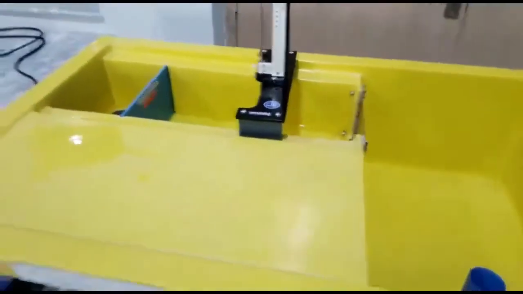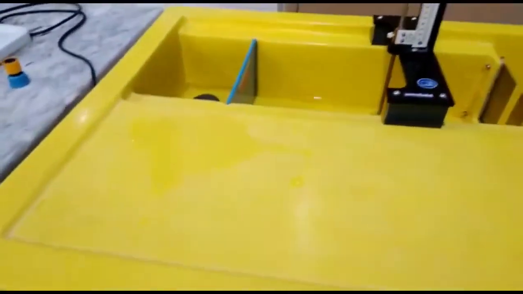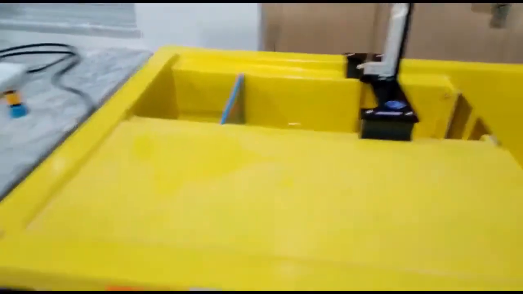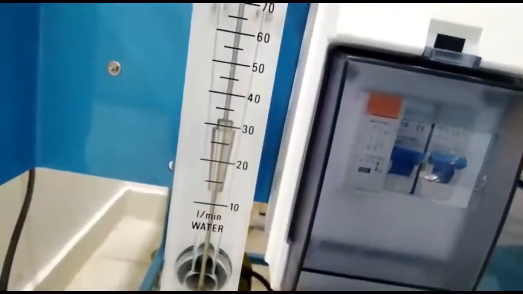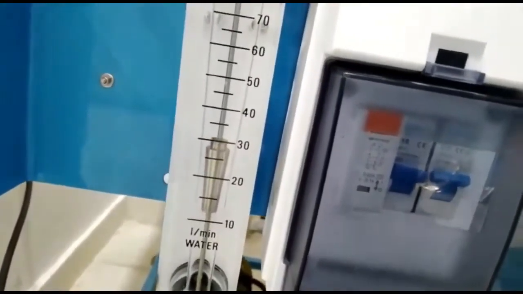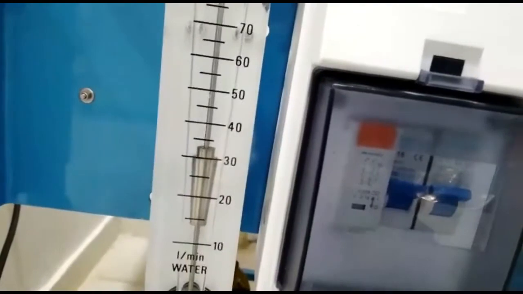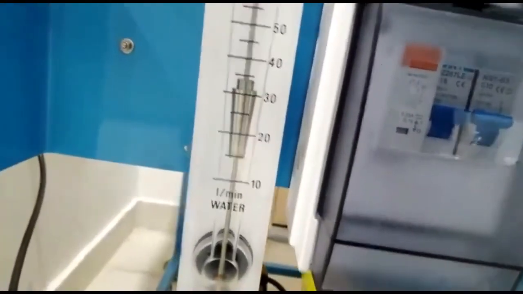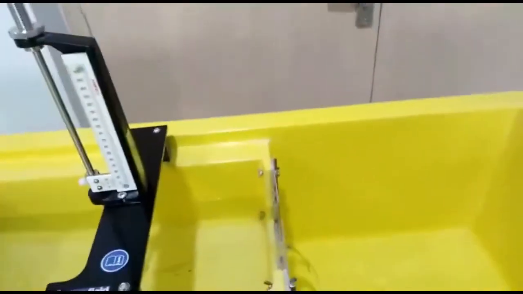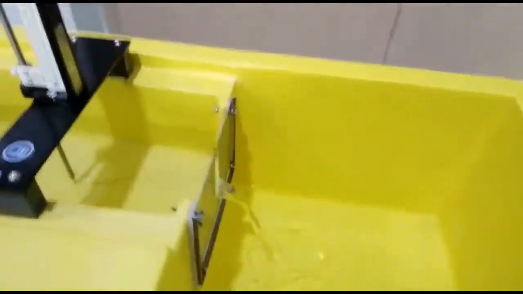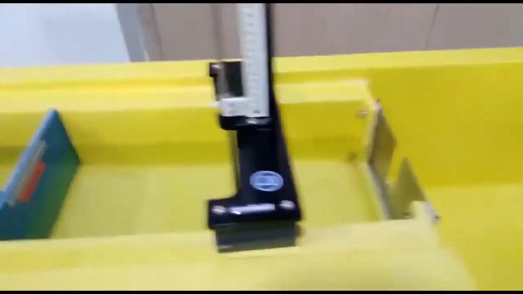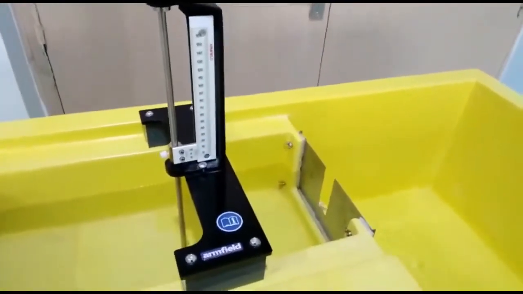So let me do that. Let me turn on the pump. Okay, so I can set the discharge from this knob. Let me make it 30 liters per minute. Okay, so now you can see the flow, and the water level is rising over this notch, right?